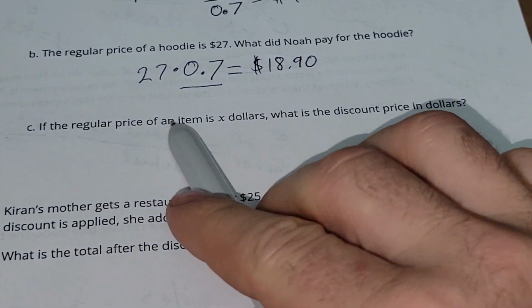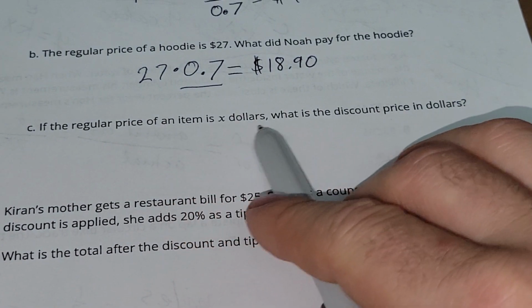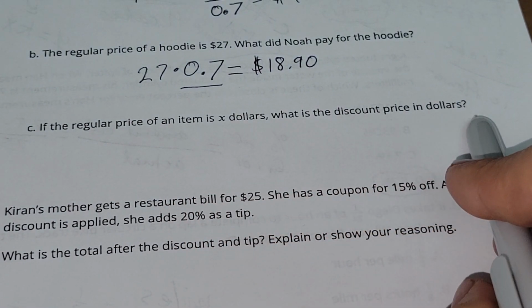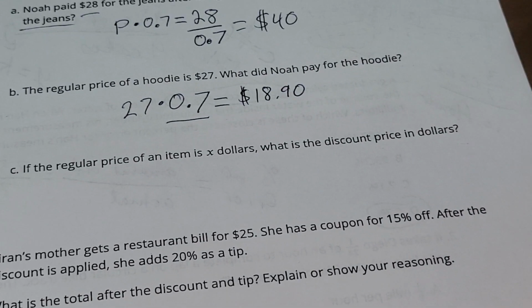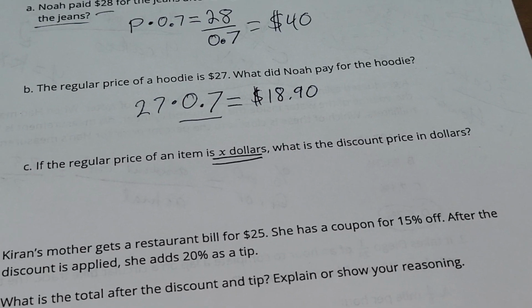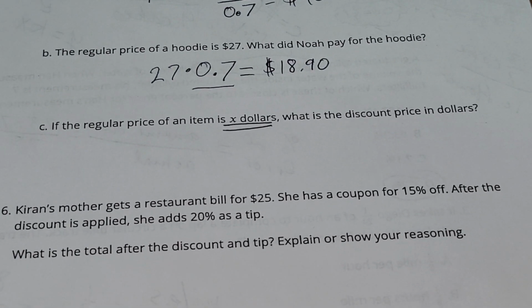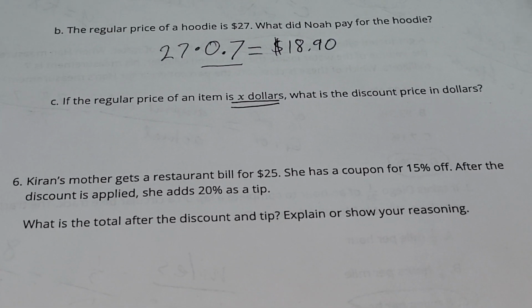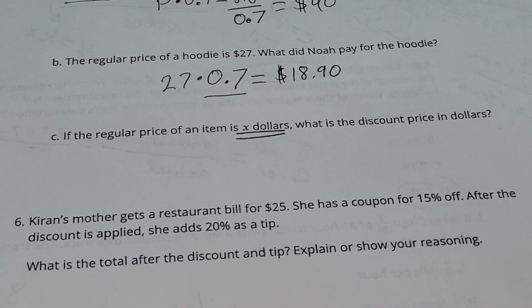If the regular price of an item is X dollars, what is the discount price in dollars? Now, remember when we see X dollars on a test or quiz, that is the international symbol for them asking us to write an equation.